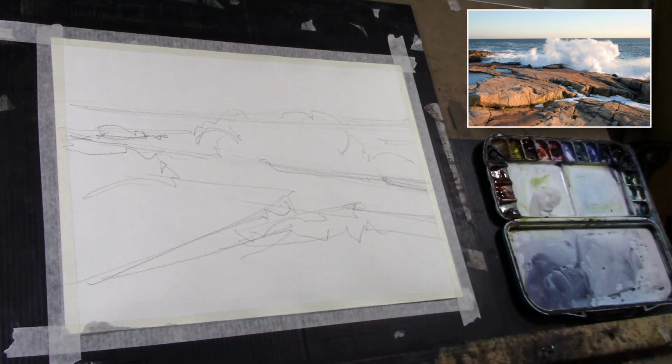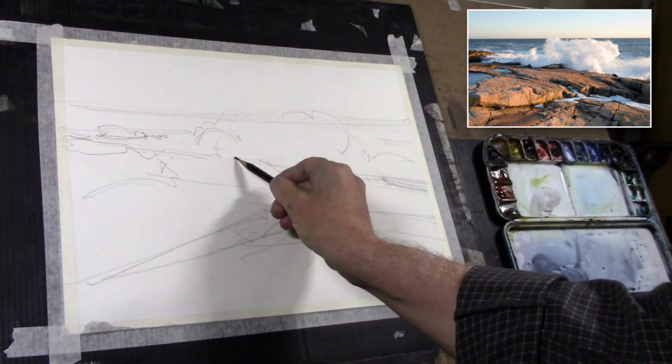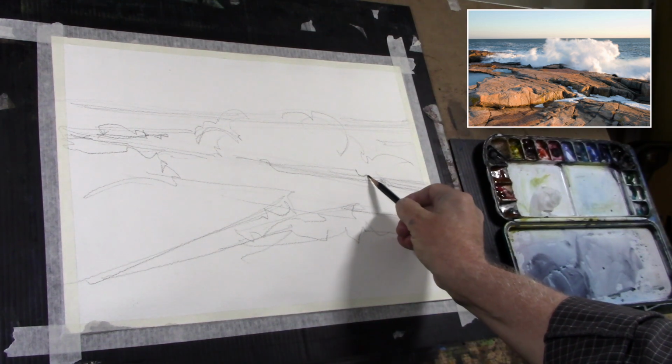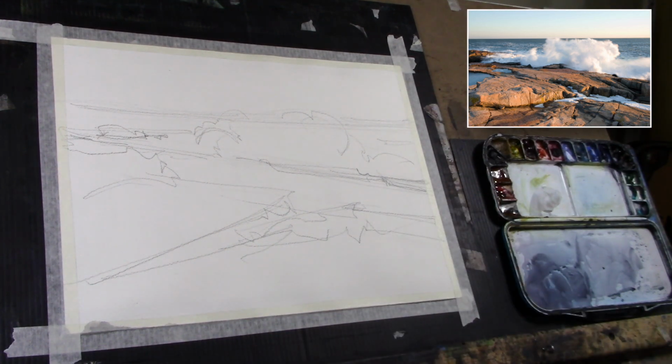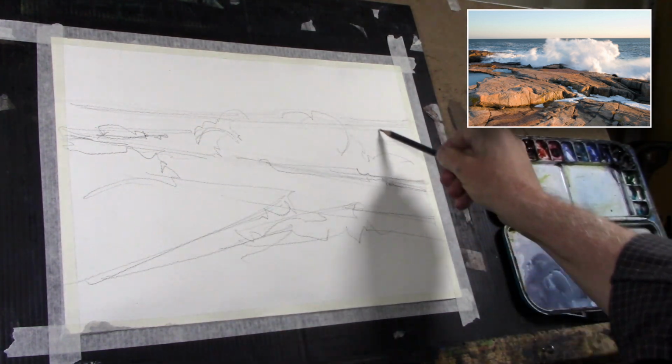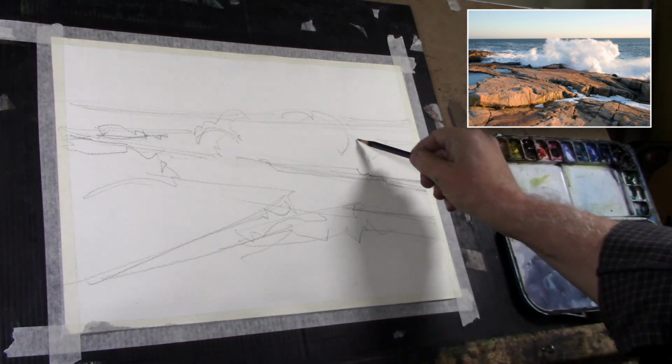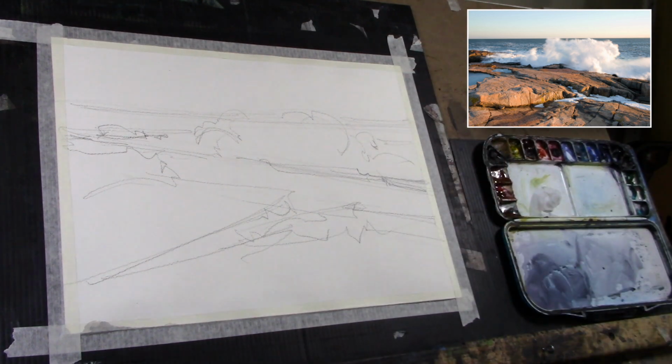Make a little more of those. And a big focal point here is this kind of billowing shape of our wave, our crashing wave.